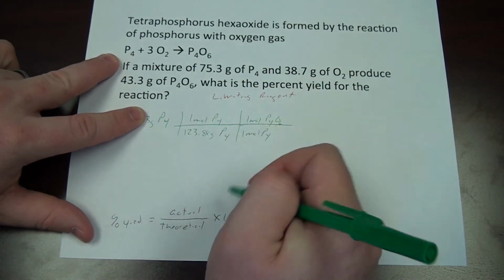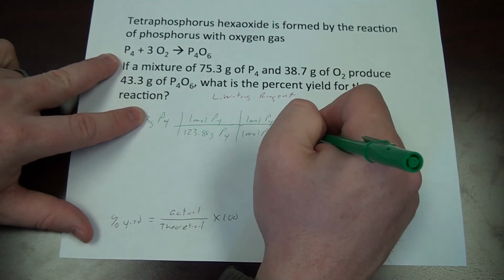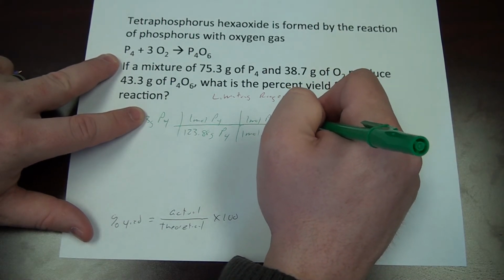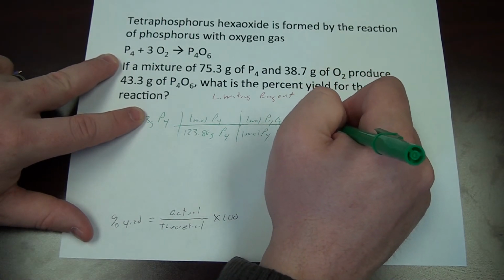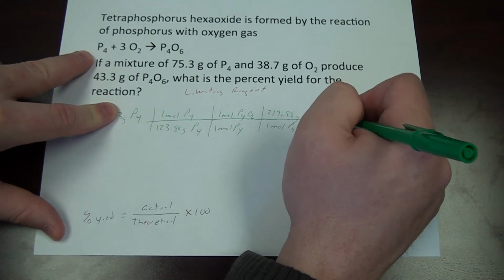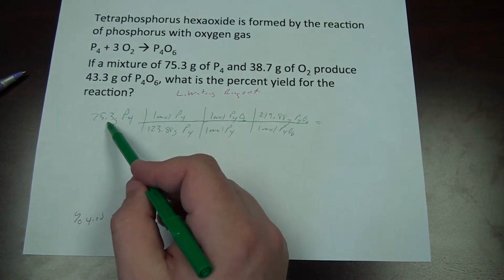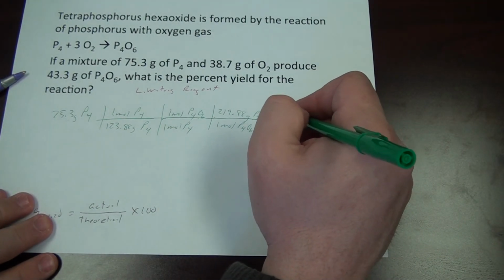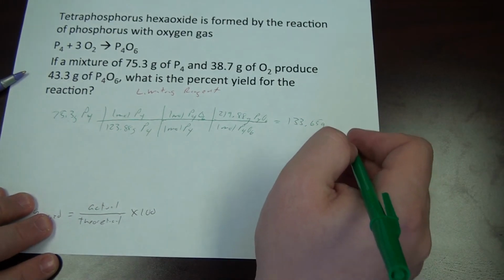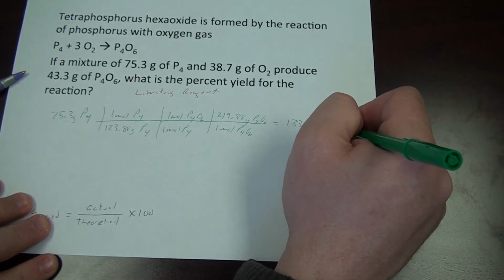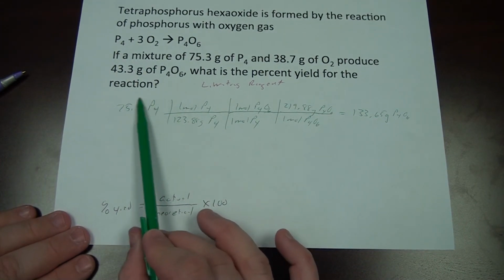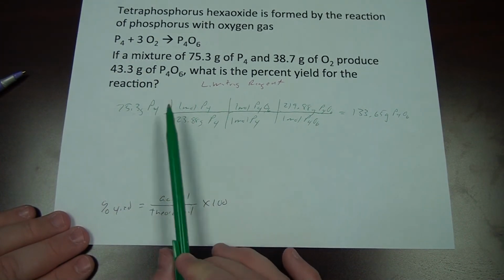We want a mass. So for every 1 mole of P4O6, we have 219.88 grams P4O6. So theoretically, if we only had this amount, we should be able to produce 133.65 grams of P4O6. So this is a theoretical yield based on this amount. Right?